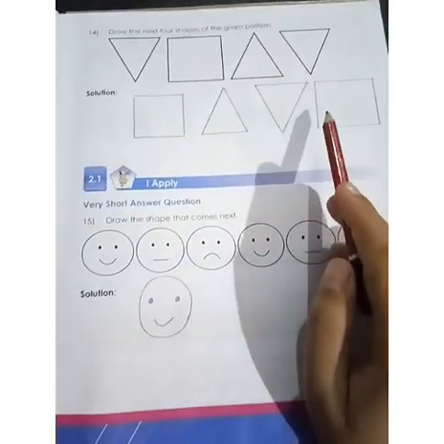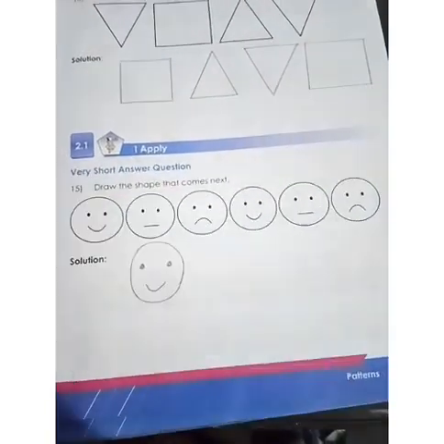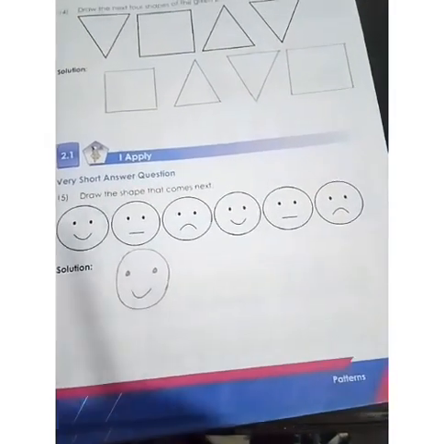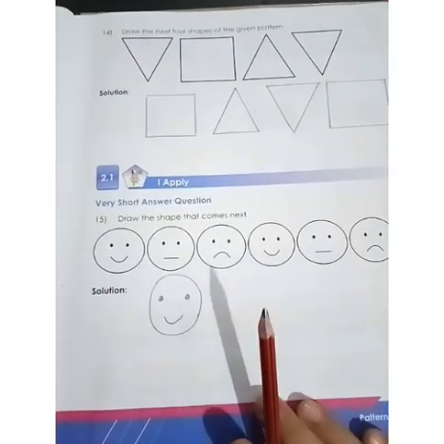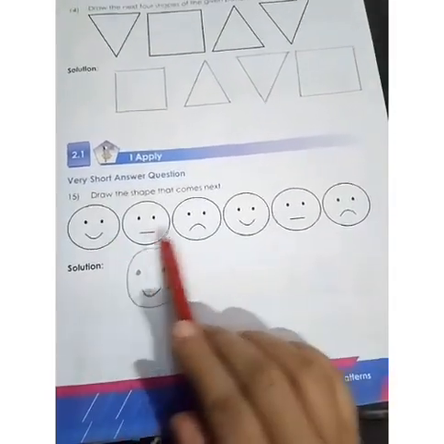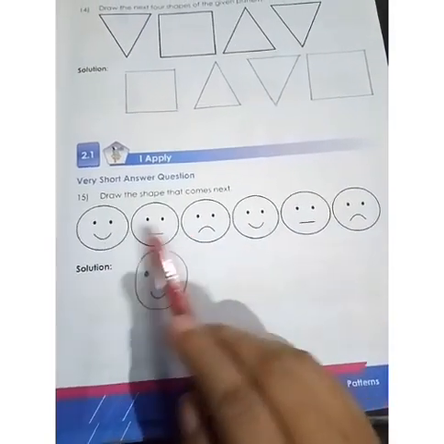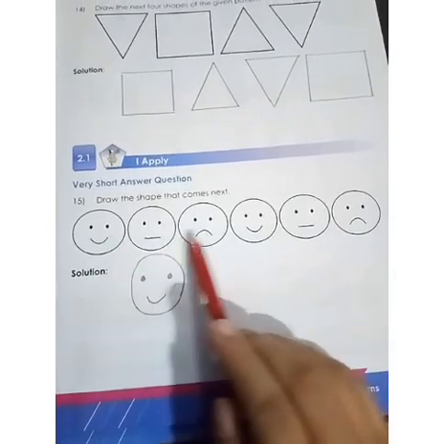Alright. Question number 15: draw the shape that comes next. So we have smileys and emojis here. Though we discussed this in the last class, since I have not shown you the workbook, we are going to look at how to do it in the workbook here. These are a bunch of smileys given here, and we can see the variation is that one is smiling, the other is not smiling. So we have to complete the pattern.